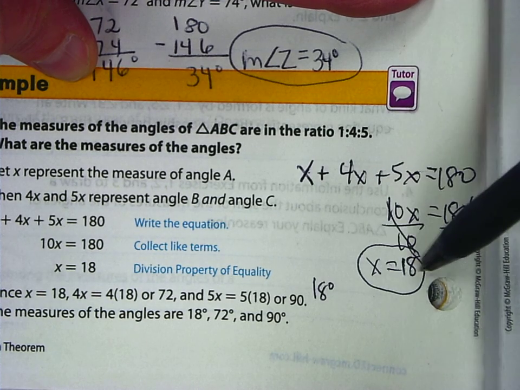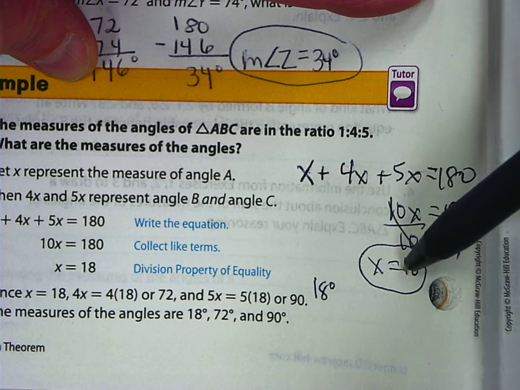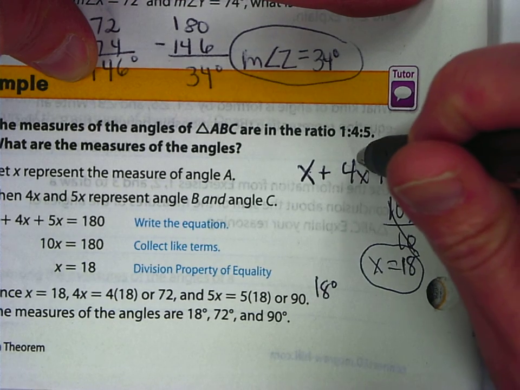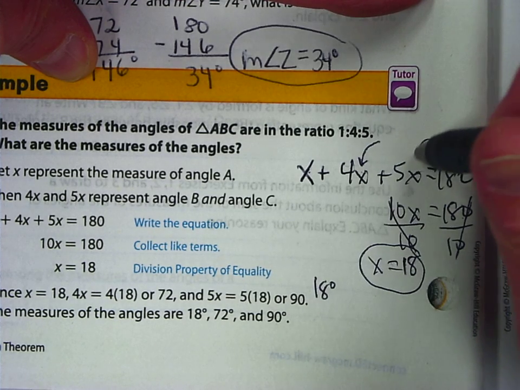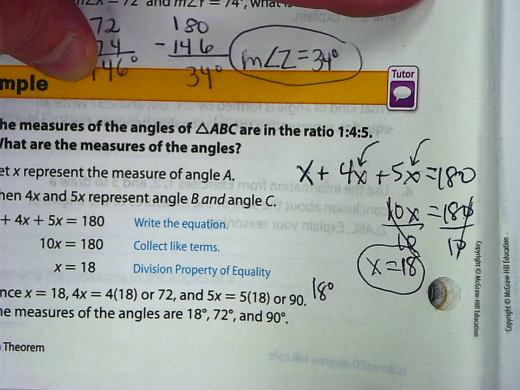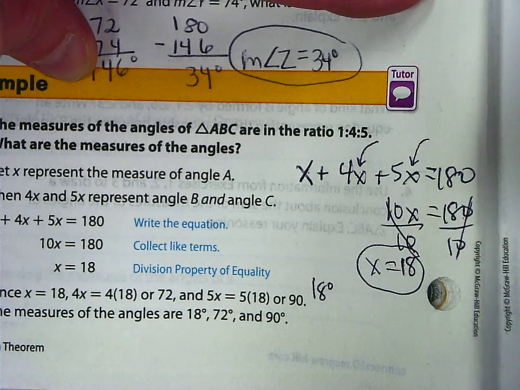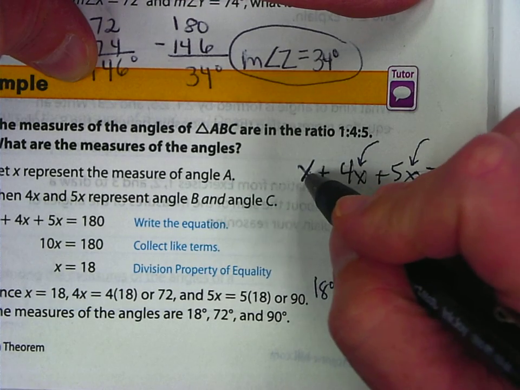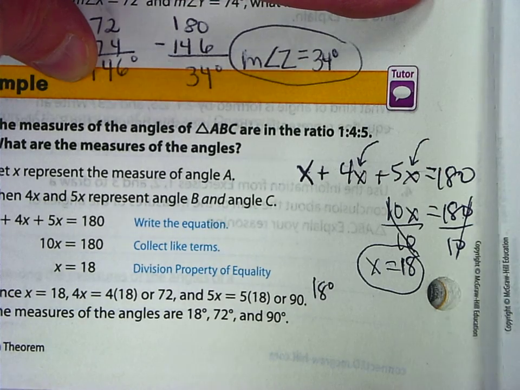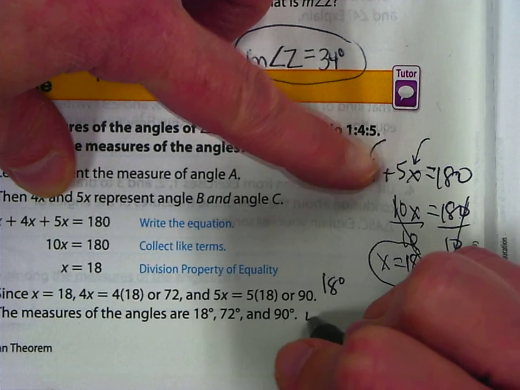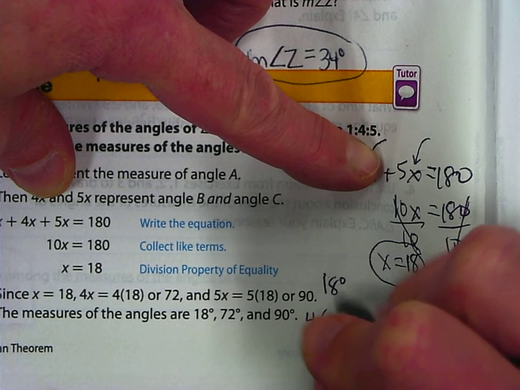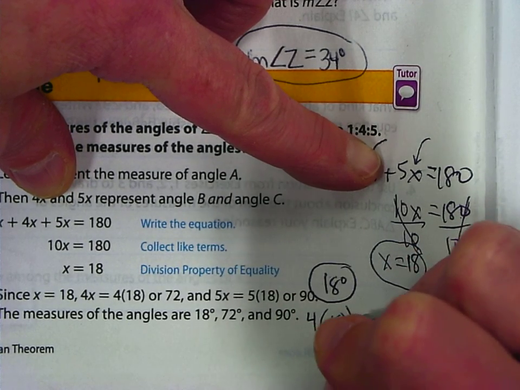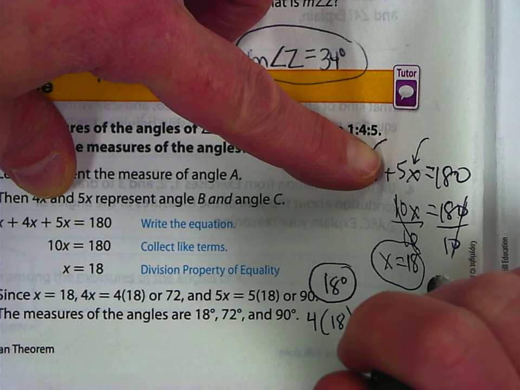Now, since we know what x is, we're going to take 18 and plug it into this x and multiply by 4, and plug it into this x and multiply by 5, and then we'll have what the second and third angle equals. Since x is 18, the first angle is 18 degrees. Now for the second angle, you're doing 4 times 18, which is 72 degrees.